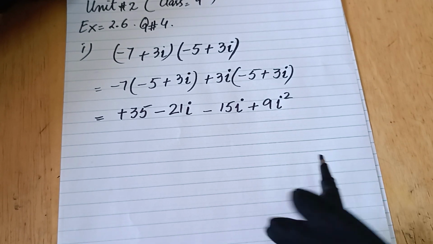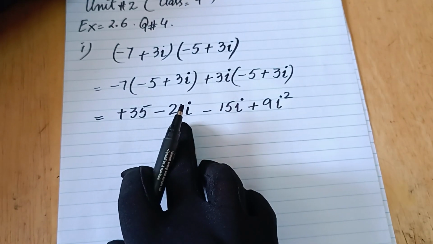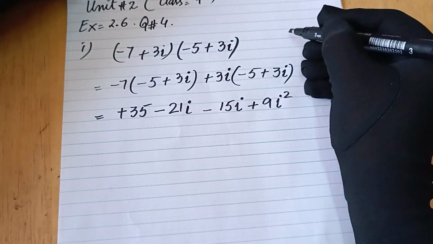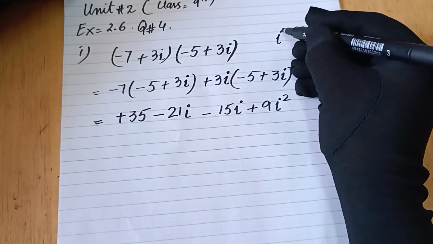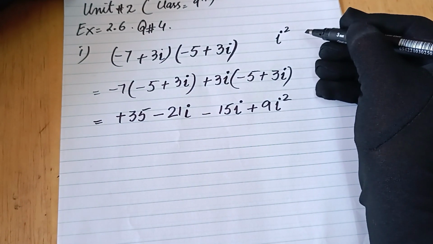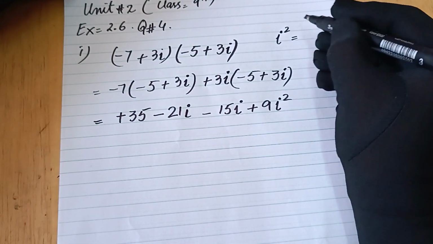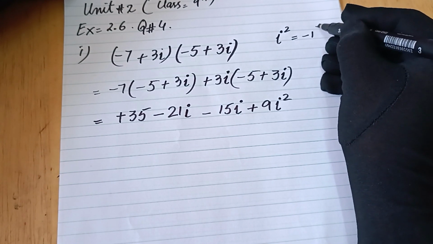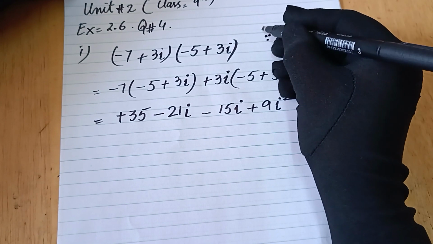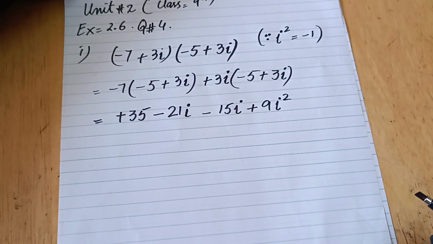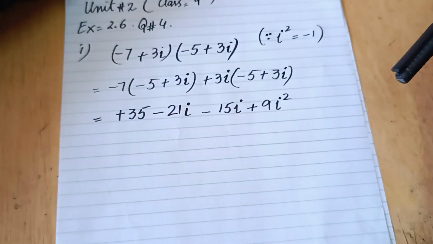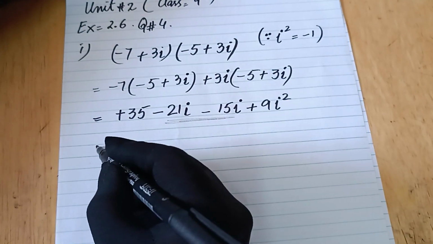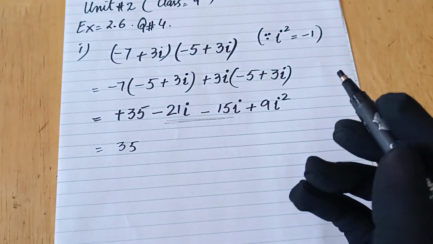Now this is a complete constant term. This term has iota, this term has iota, this term has iota square. Keep in mind, as I told you in the last video, wherever you see iota square, substitute it with the value of -1. So we will add these two terms together.